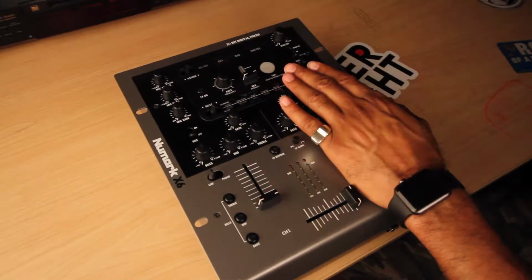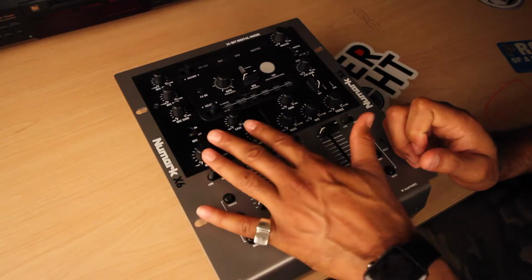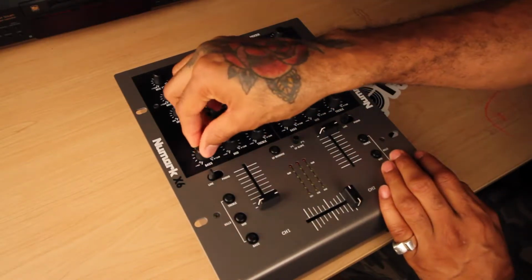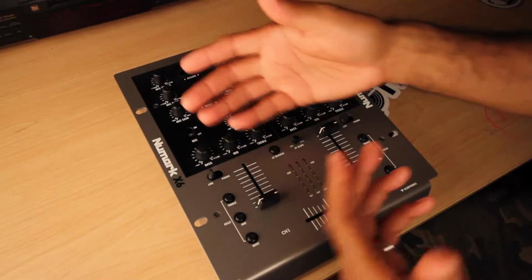So what gets real cool is as you start getting better with your mixing, your EQing plays a big part because sometimes you can cut the bass all the way down as you're mixing the songs over and make your transitions even more smoother.